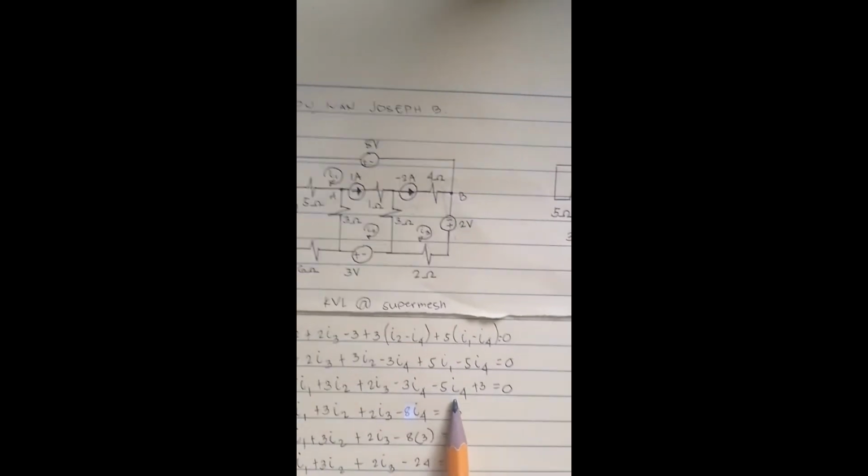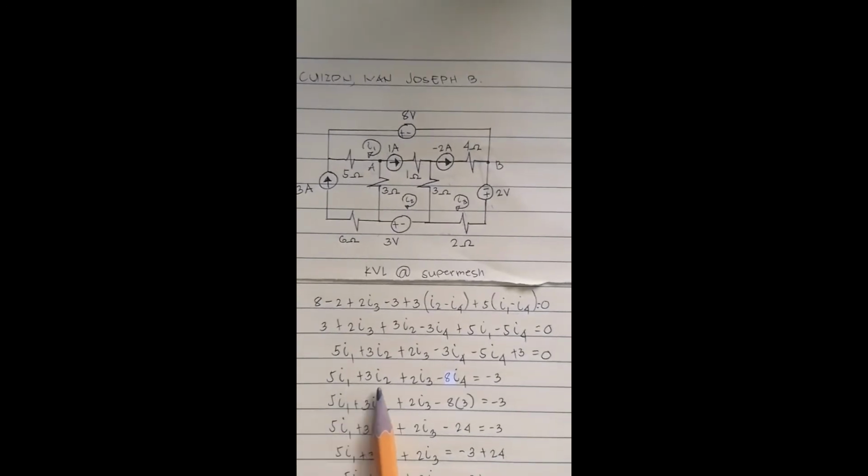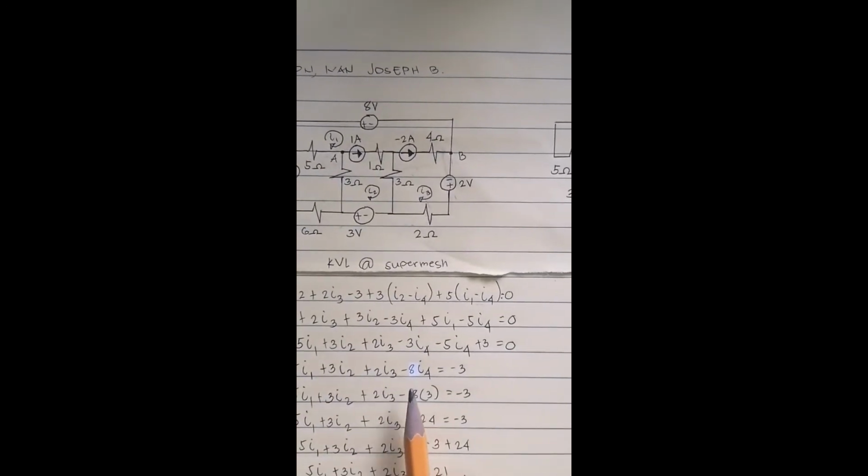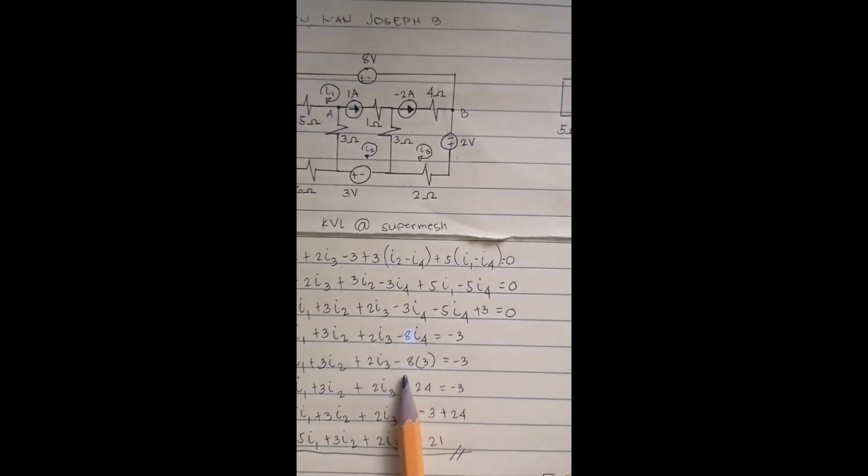And so I ordered it, I placed it in chronological order. So it looks like I1, I2, I3, and I4: 5i1, 3i2, 2i3, 3i4, 5i4, plus 3, our constant here. So 5i1, 3i2, and 2i3, 8i4. So we calculate it here, and it's equal to negative 8i4.